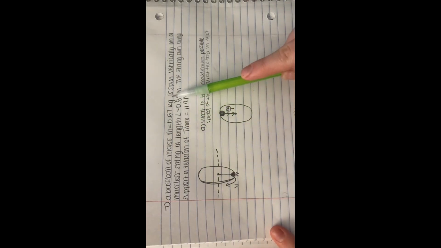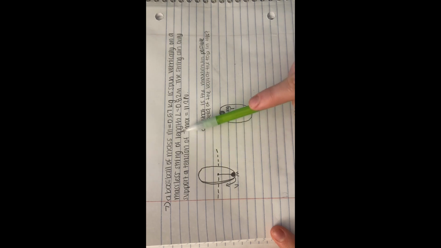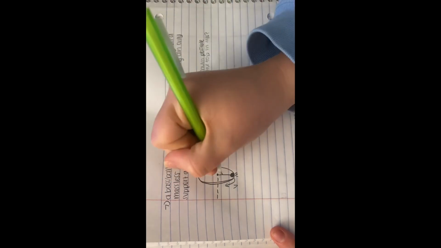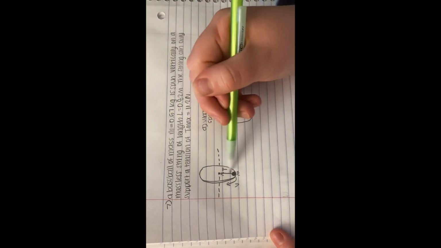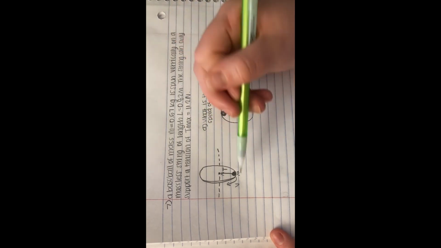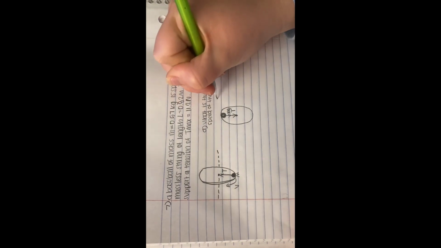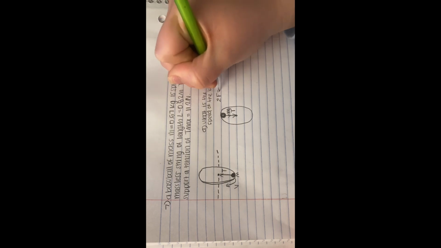So this is Expert TA number 5, problem 7. A baseball of mass 0.57 kilograms is spun vertically on a massless string of length 0.82 meters. The string can only support a maximum tension of 11.2 newtons. So here we have our free body diagram with tension, and that max tension is 11.2 newtons. Part A is looking for the maximum possible speed of the ball at the top, in meters per second.